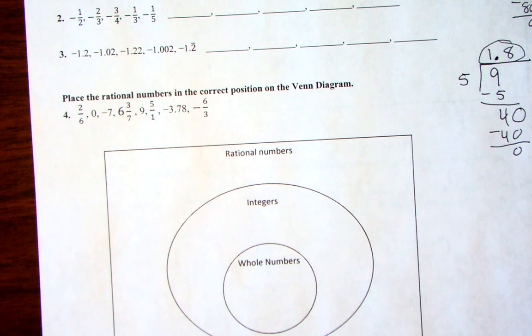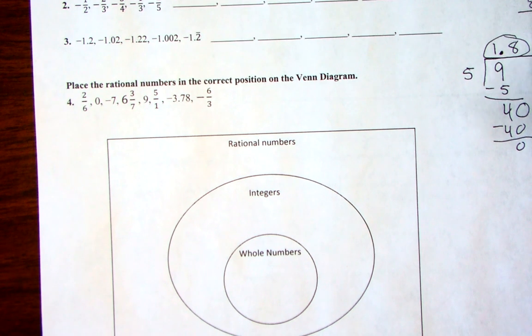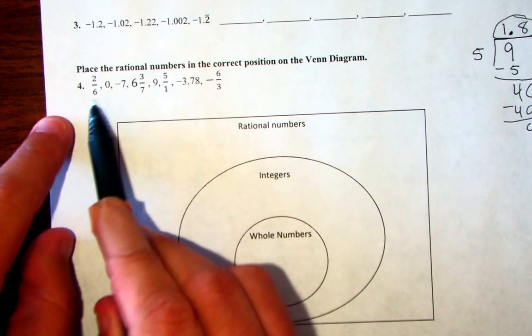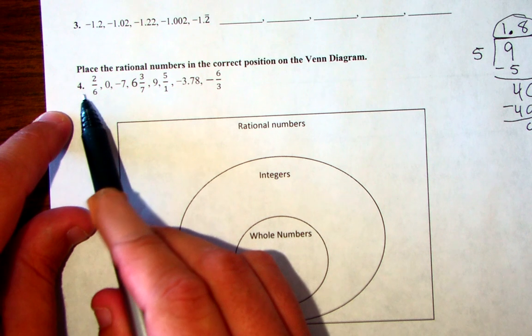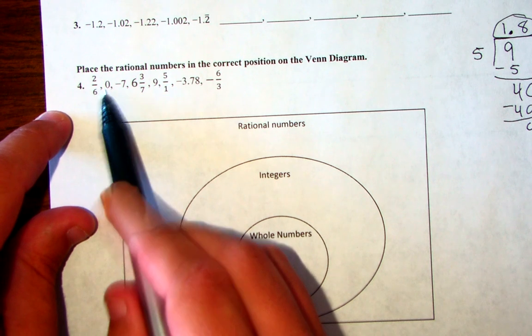Can you have a fraction as a whole number? The answer is yes, as long as the fraction simplifies to a whole number. So let's start by filling in our whole numbers. Is 2/6 a whole number? No. Is 0 a whole number? Yes.